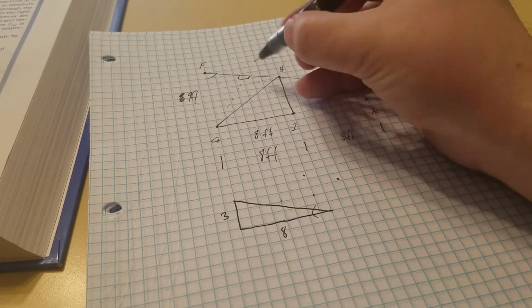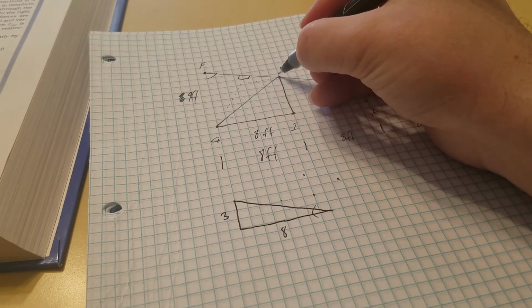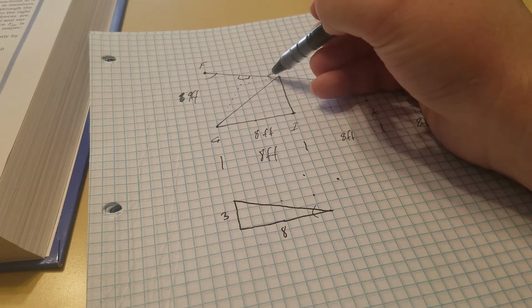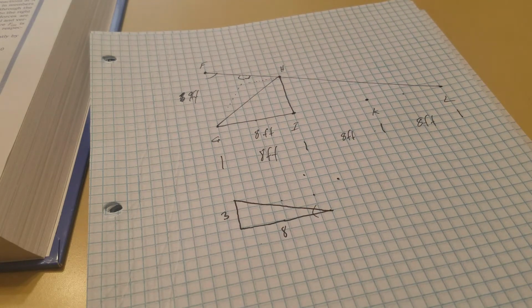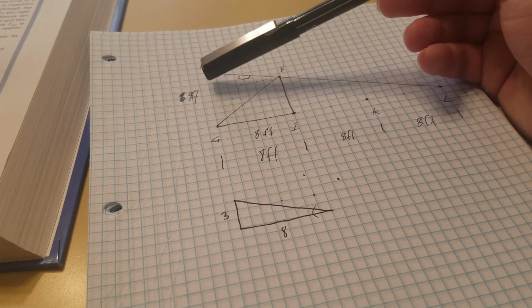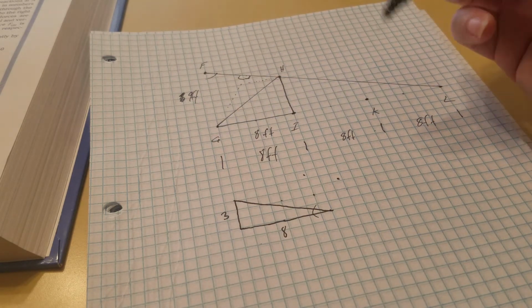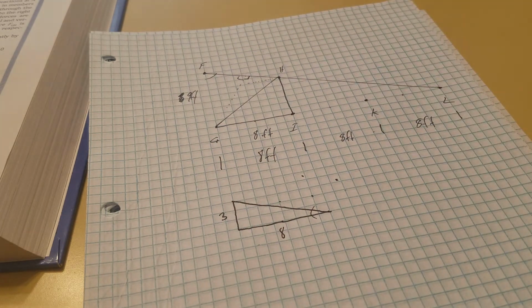Cool. Yeah, so this smaller angle complements this one up there. So I'm going to go ahead and get... Well, I already know the hypotenuse, right? Oh yeah, I still need the angle. Okay, I'm going to get that angle.